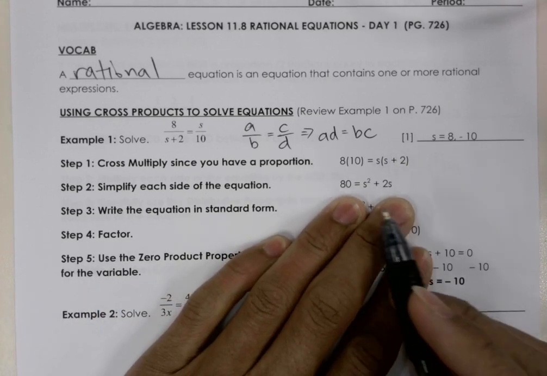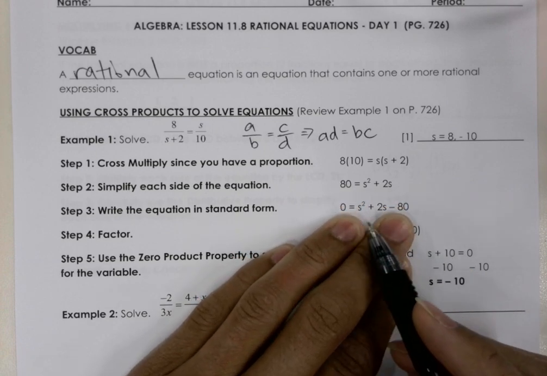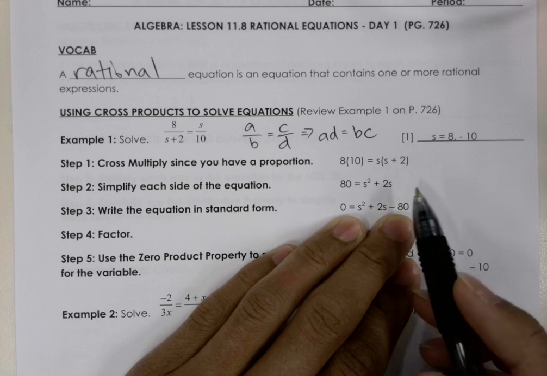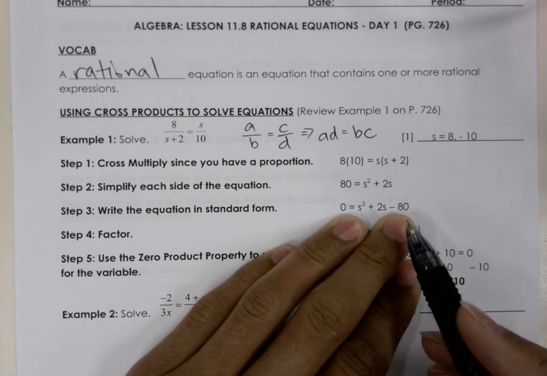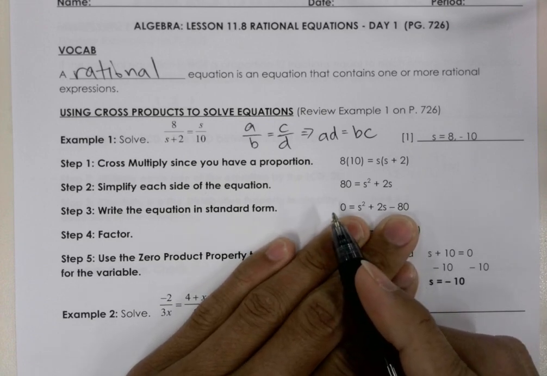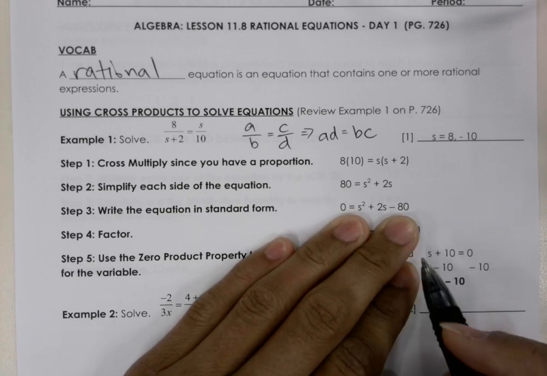Now that we're here, we can subtract the 80, and we get 0 is equal to s squared plus 2s minus 80. Right? This should now look very familiar to you because this is a quadratic equation set equal to 0, and we can factor this and solve it.